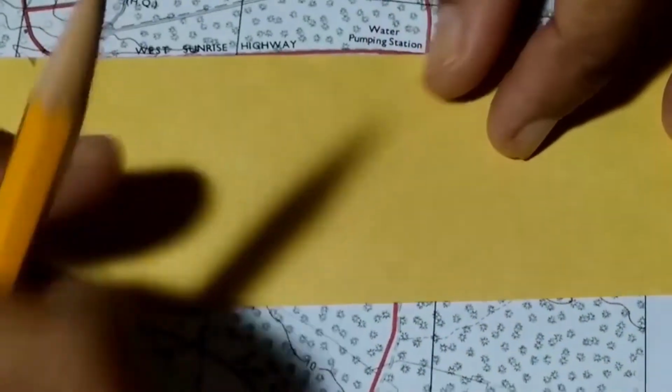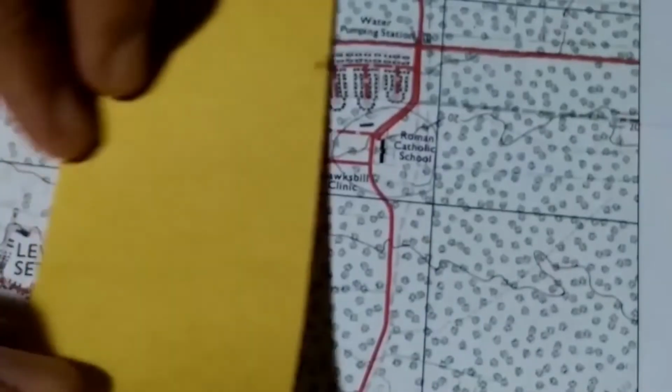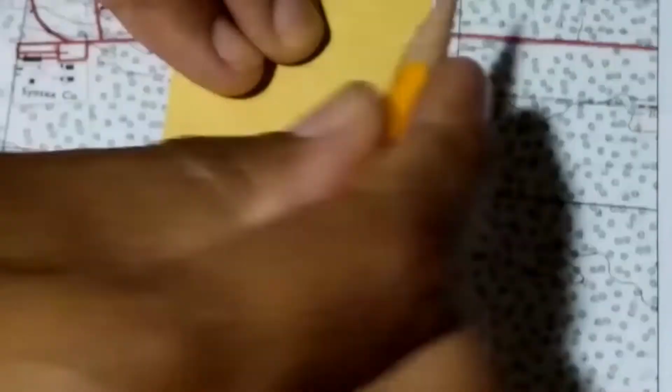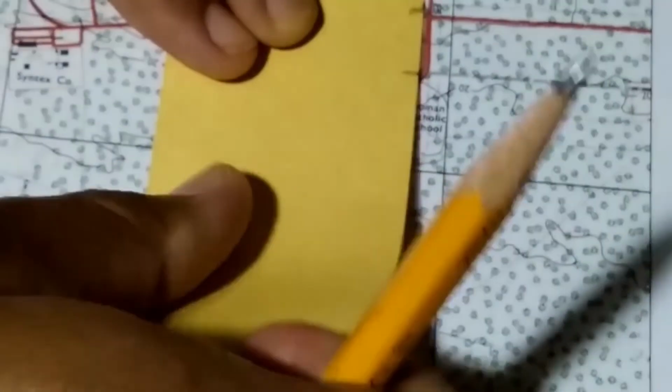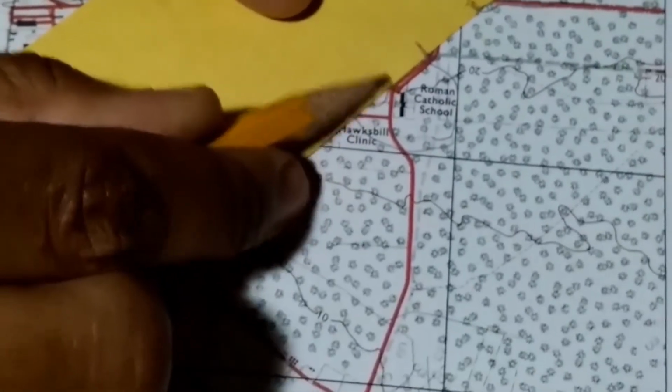It's important that as you're doing this, you stay on the same side of the road that you've started with. If you're marking along the left side of the road, continue to mark along the left side until you get to the final point. Don't move the paper from left to right.